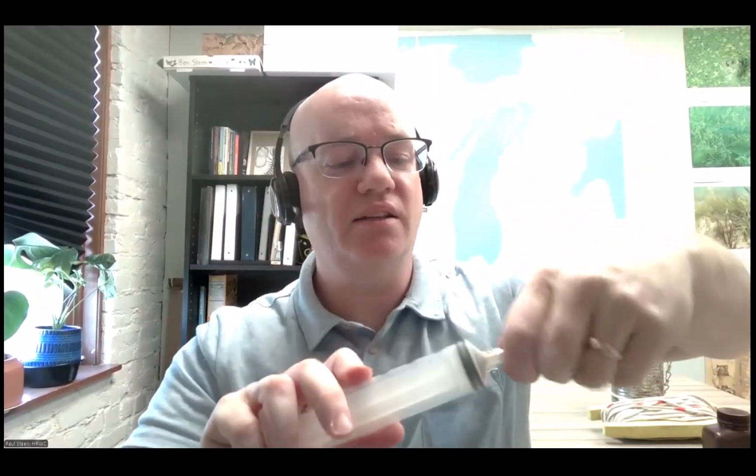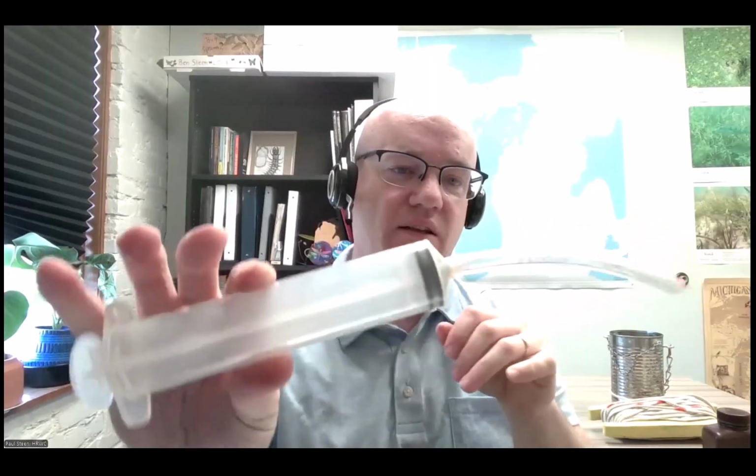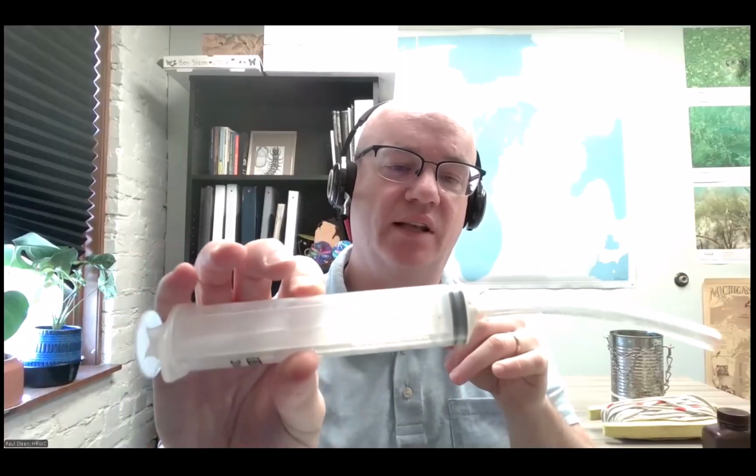You'll be asked to put the Tygon tubing onto the syringe. And the way you do that is you apply pressure and you twist. And it doesn't fit perfect, but it's pretty tight. You can get a nice tight seal on that if you just twist and apply pressure. And you'll see in the video later, that's how that works.